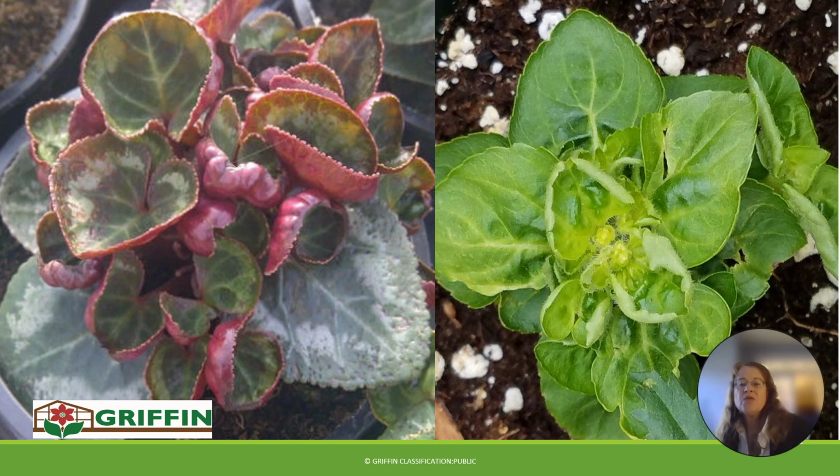Root growth can also be inhibited, leading to shortened and thickened roots, and stems can be weakened by lack of calcium. We see that commonly in poinsettias and chrysanthemums, or sometimes in bloom stems on other flowers that just collapse as the flower is developing. That can be a calcium deficiency as well.